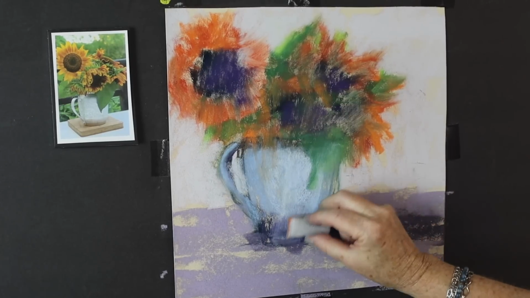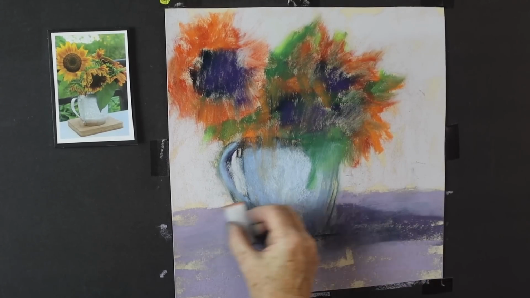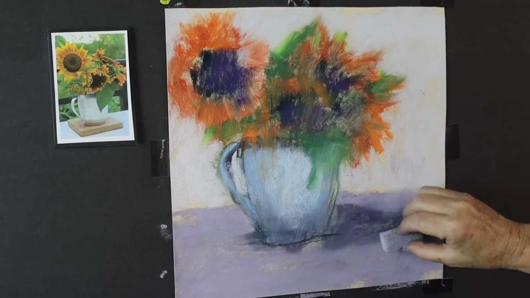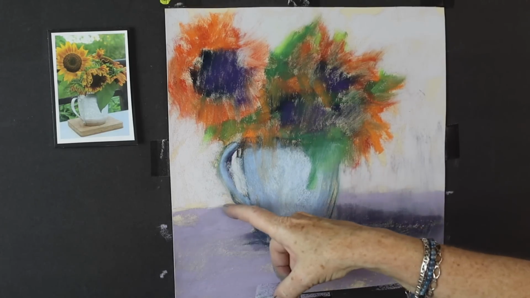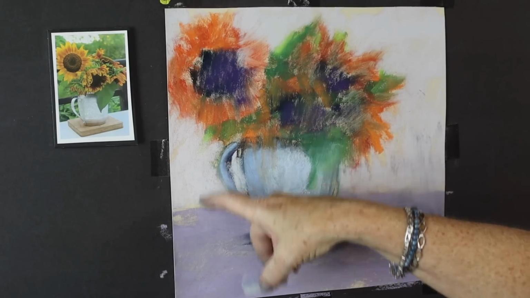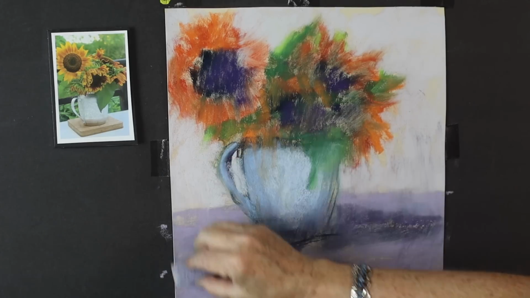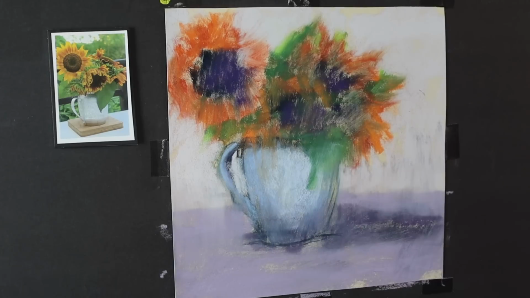Now if this paper were already toned, or if it were more of a neutral middle value color, I might not choose to rub it all in. Now one thing that I'm doing, I'm going to do it right now, and I will also try to remember, see this hard edge where the two background colors meet? If I were to leave that as a hard edge, it may be that the eye would go right to that, so I want to soften it. So I'm going to just take my pipe insulation foam and soften it. Remember, we want the flowers to be the star and not the background.